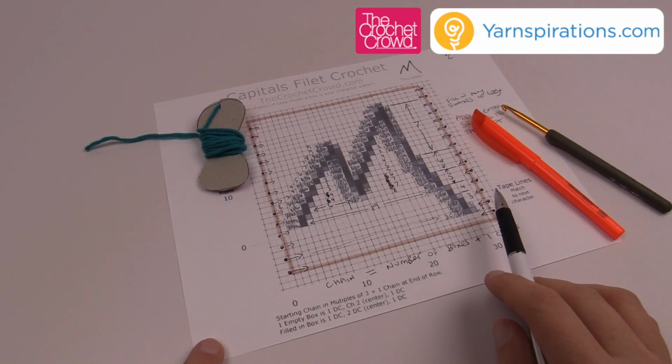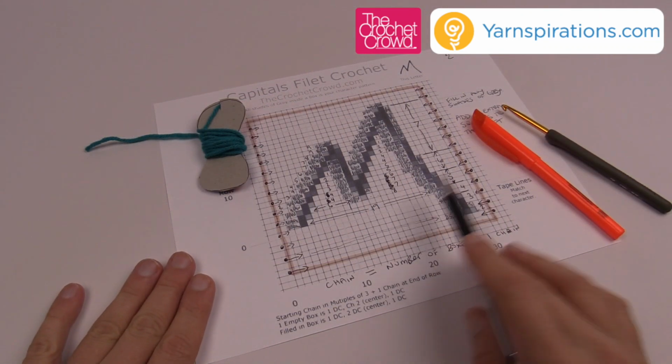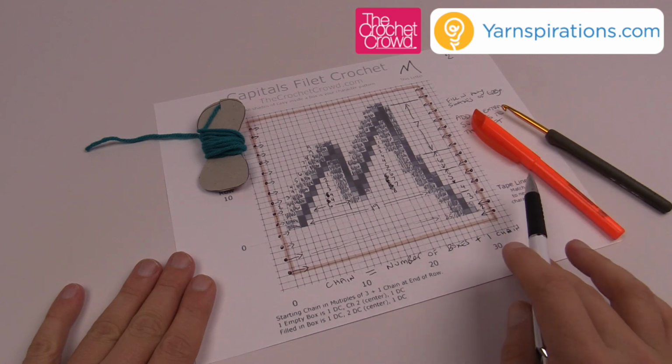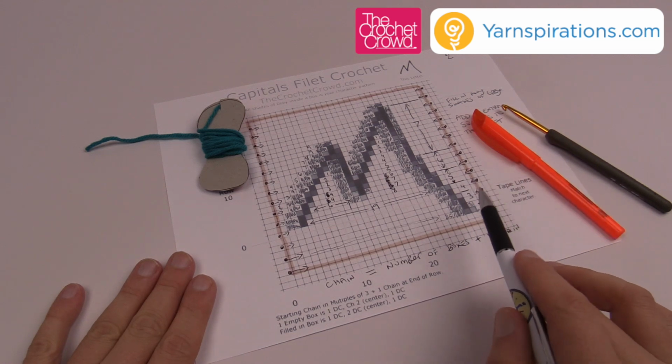So now I think I'm all ready. I got my bobbin, I have my pattern already, I got my highlighter, I got my crochet hook, I got my yarn. I'm ready to rock this puppy out.